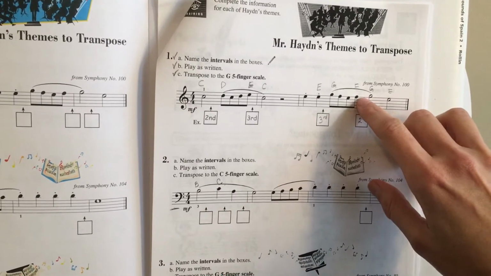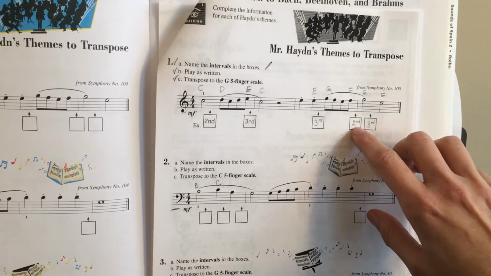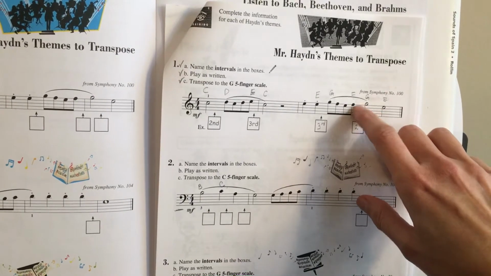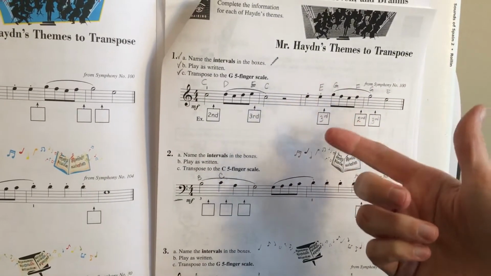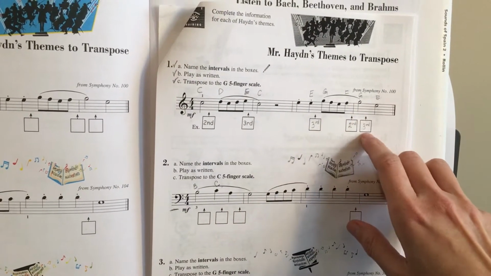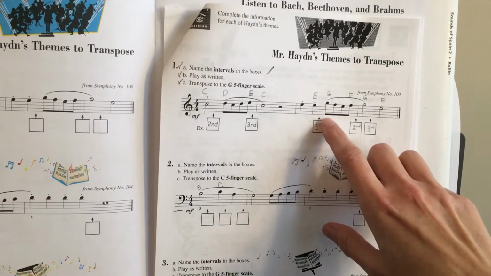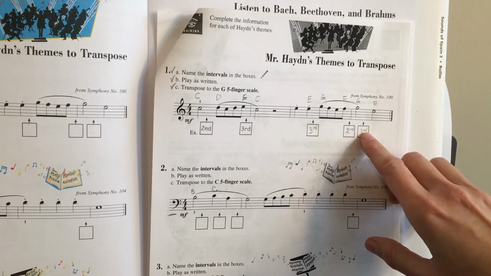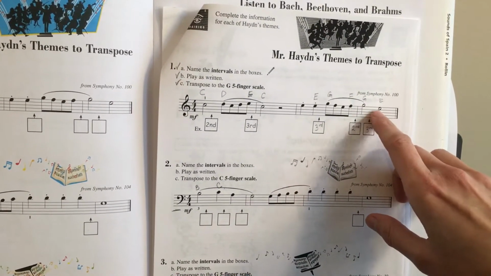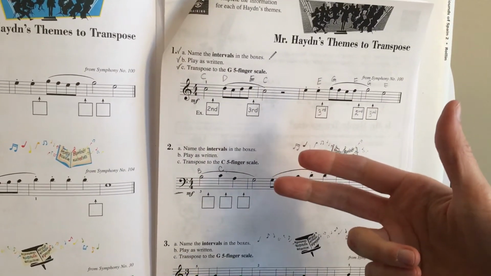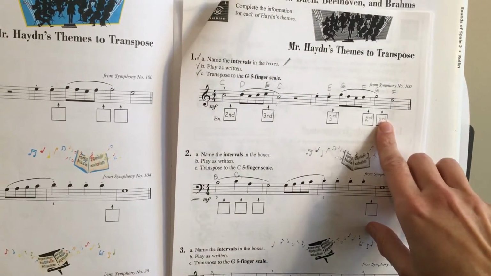Here we have F and G. And the distance is a second because again you're using only notes that are next to each other. F, G, interval of a second. Here we have G and E again, the same one as here, but it goes backwards. So we can count the names of the notes. G, F, E. You have to go backwards, right? So it's an interval of a third.